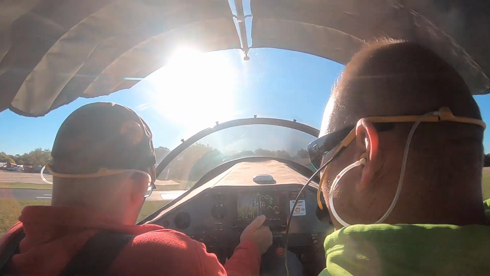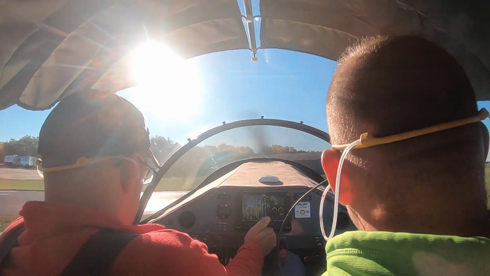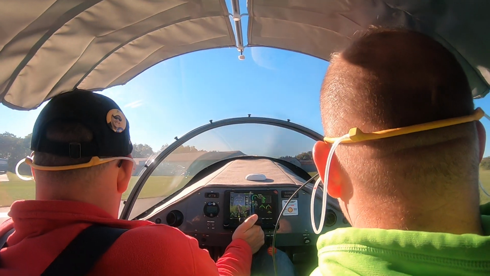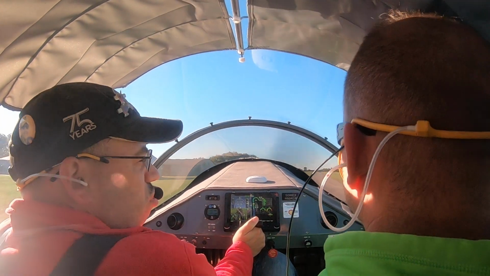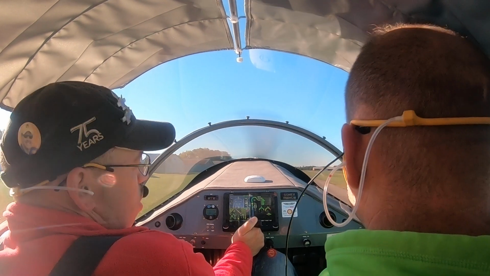Unlike a tower-controlled airport, the tower would give us instructions on what to do, and they would also make sure that people aren't going to conflict with each other. On an uncontrolled or a non-towered airport, the pilots have to do that themselves.